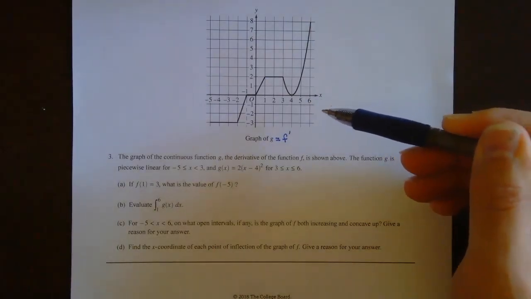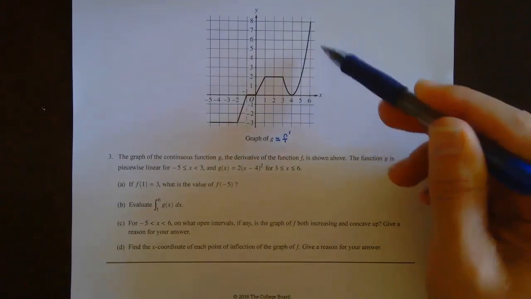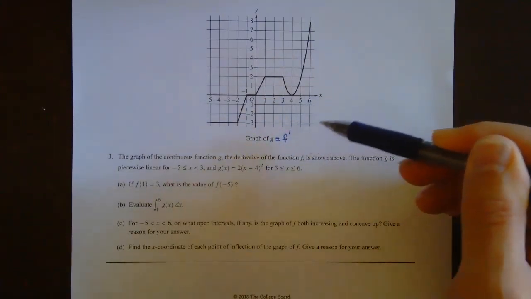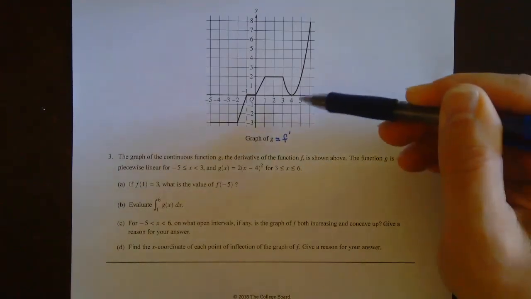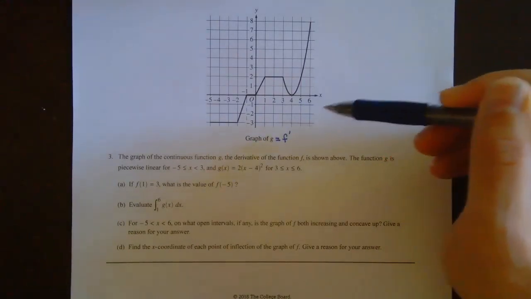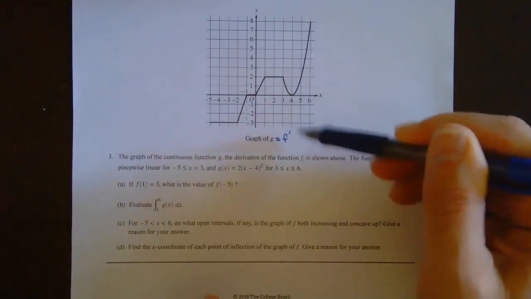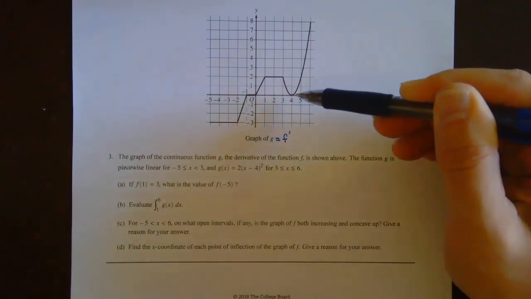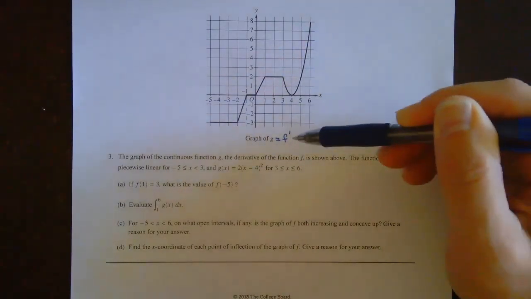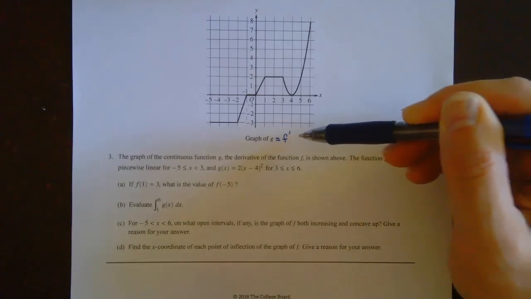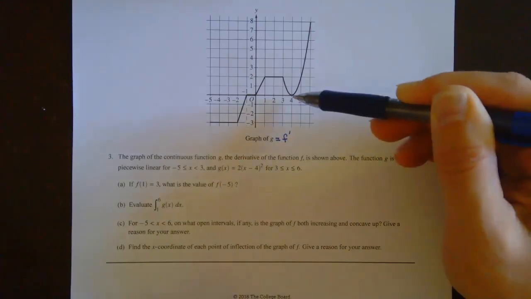If this function's increasing, that means the next derivative of this, which would be f double prime, would have to be positive. So wherever this is increasing, which is right here, it means the derivative of this, which is really the second derivative, would have to be positive, which would mean f is concave up on this interval.